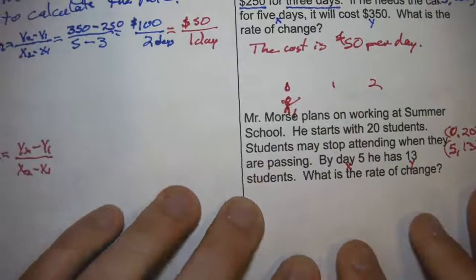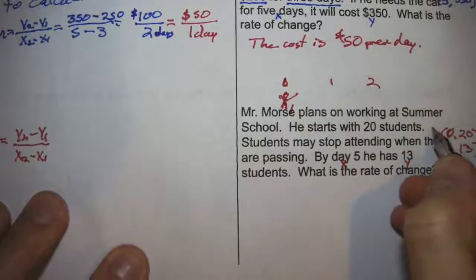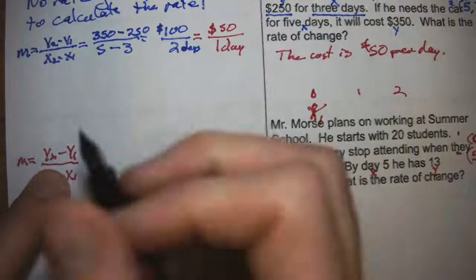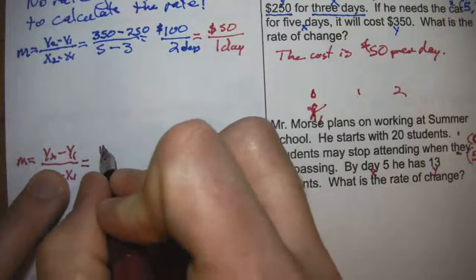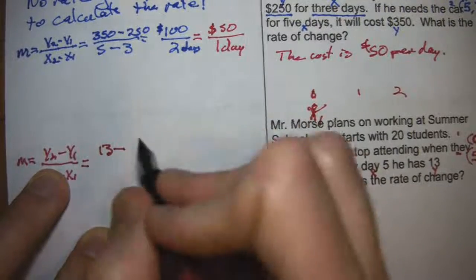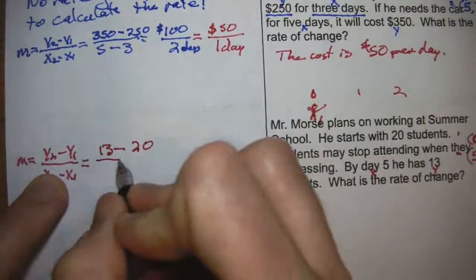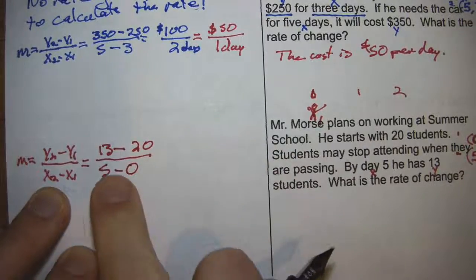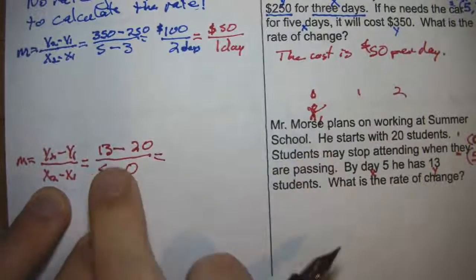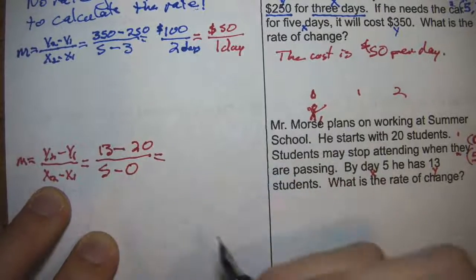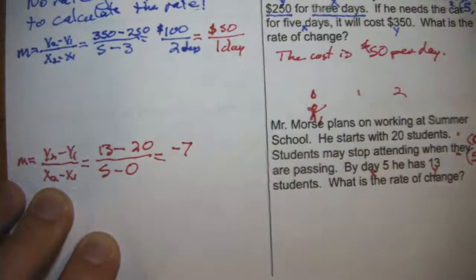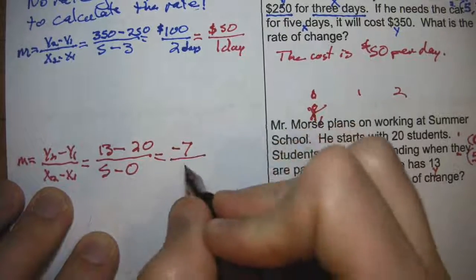All right, so let's find our slope. We'll let this be coordinate 1 and coordinate 2. So I need my 13 first. Let's write that down. So this equals 13 subtract 20 over, let's see here, 5 subtract 0. So that part's going to be easy. All right, so 13 subtract 20. Well, I know that's going to be a negative number here. So let's write it down, -7. And then 5 subtract 0, of course, that is just 5.